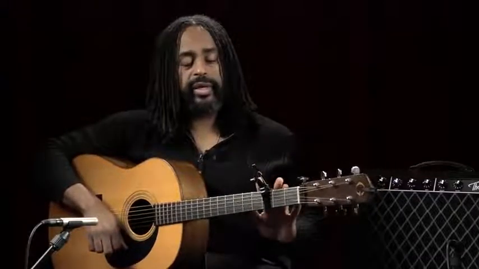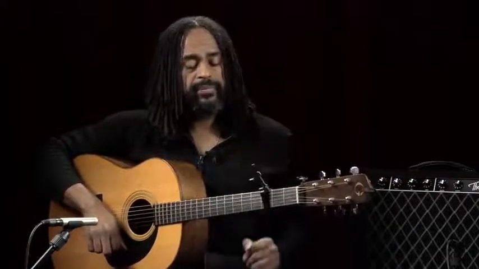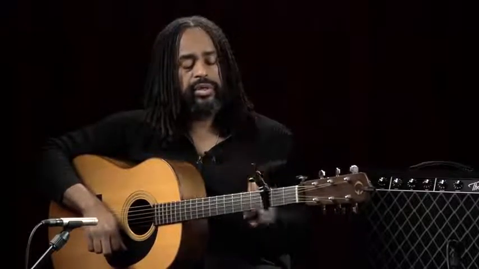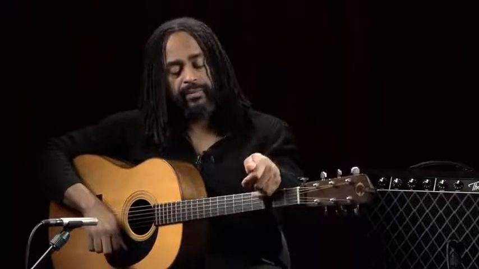Now keep in mind that the chords, when you use the capo, even though they have the same shape, now have a completely different root and therefore a completely different name. So you have to be aware of where the root is in the chord so that you can know the names of the chords that you're playing.